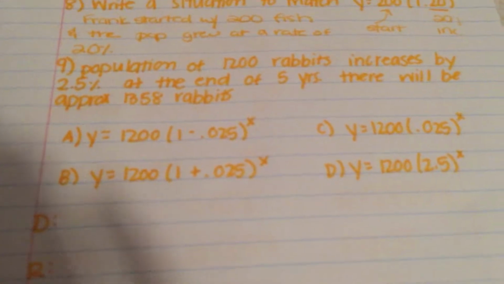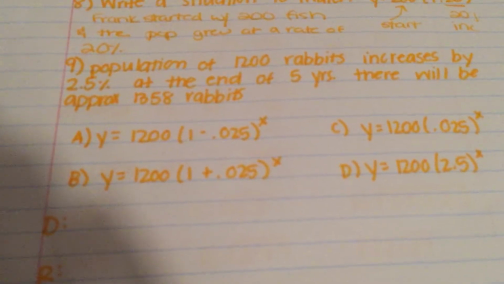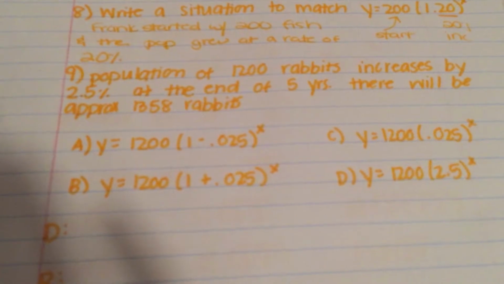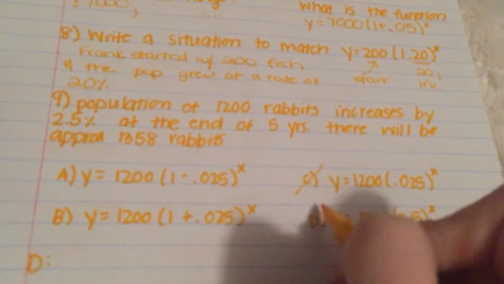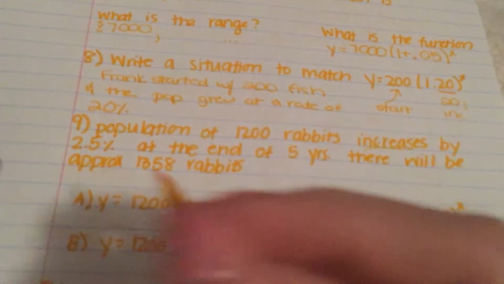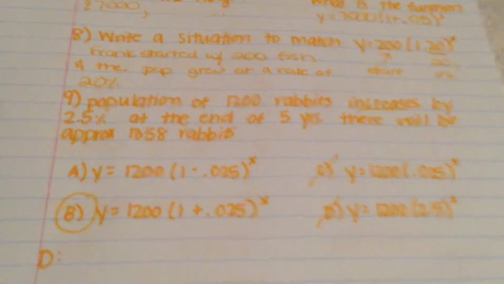All right, so here, population of 1,200 rabbits increases by 2.5%. Again, we've got a percent, so you know it's got to start with 1. So you can automatically eliminate C and D. It's increasing, so it's 1 plus, and that's your B.